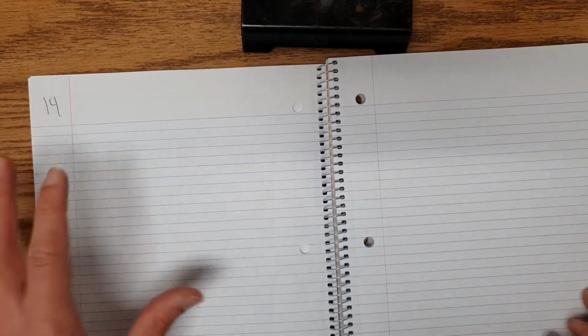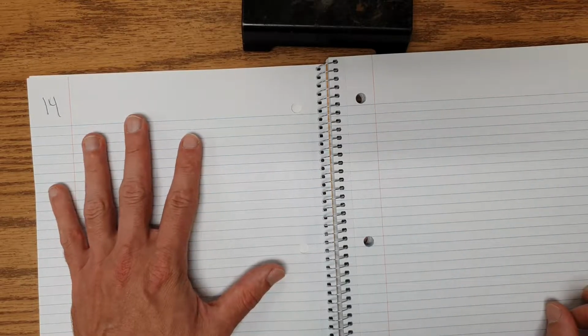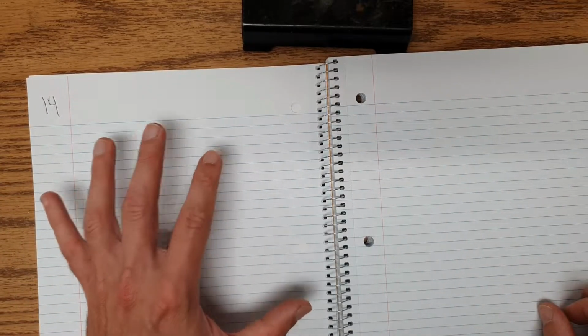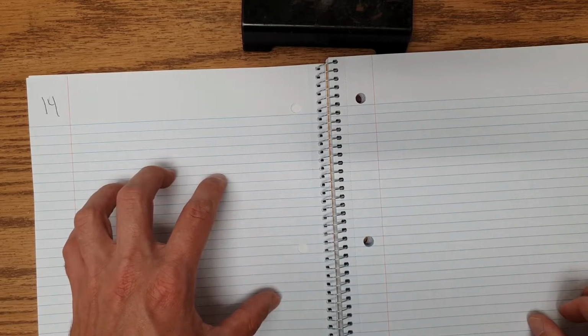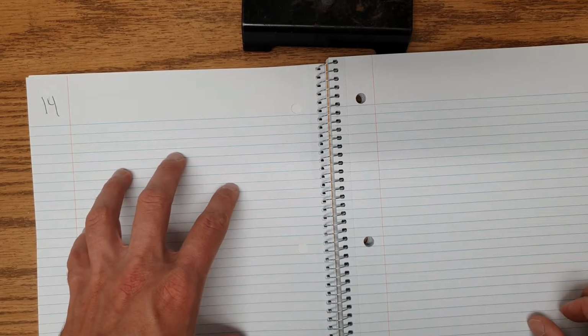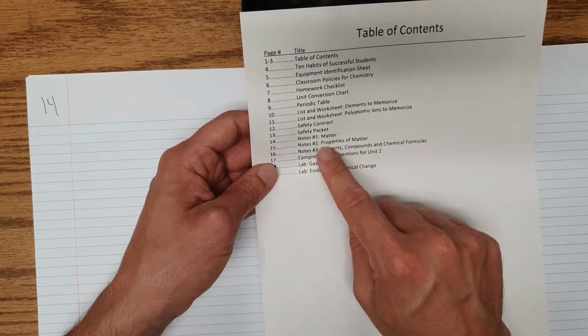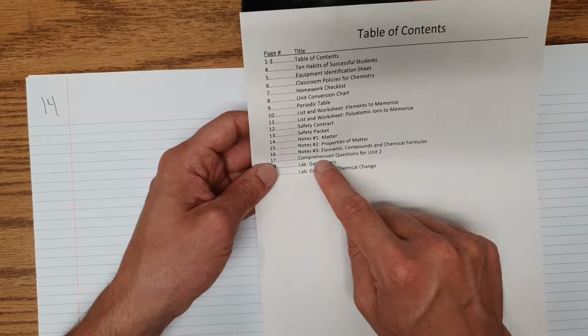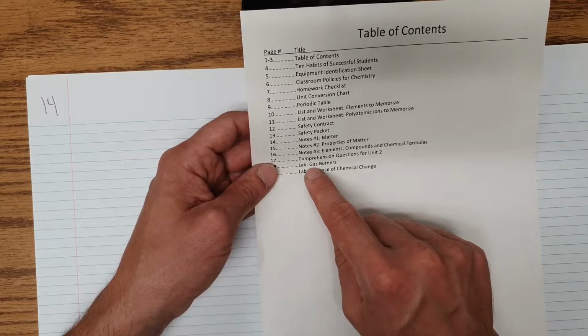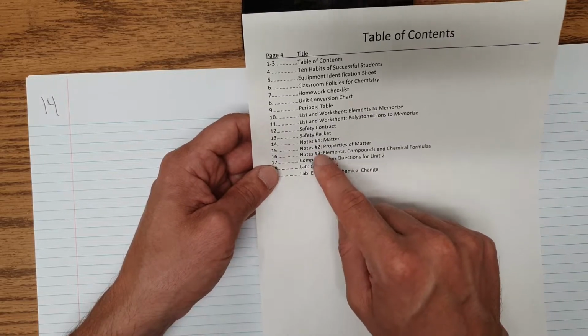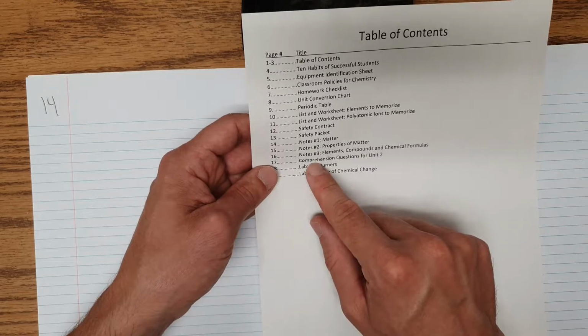Page 14 will involve the notes number 1 handout, but I haven't taped it here yet because at the time of this filming, we haven't done those notes, or those notes haven't been due yet. So whenever it comes to things like a set of notes where you know you're going to be turning it into class, or like this worksheet, or this lab, if they've not been done yet, don't tape them in until after you've turned them in and gotten a grade for them.